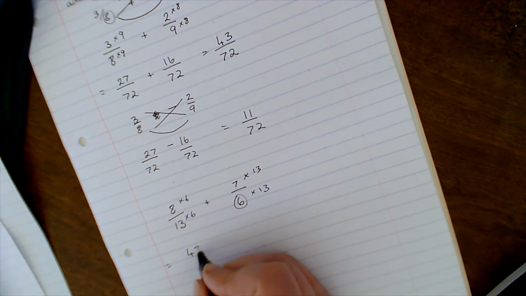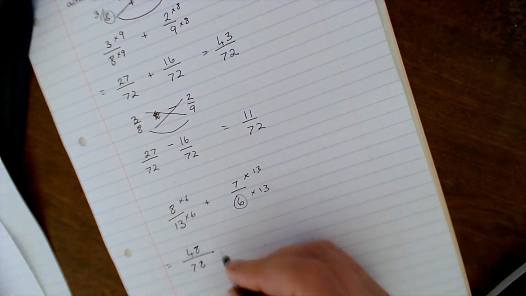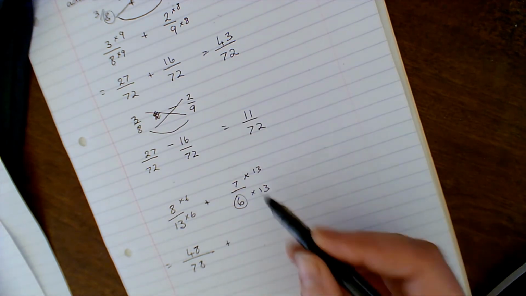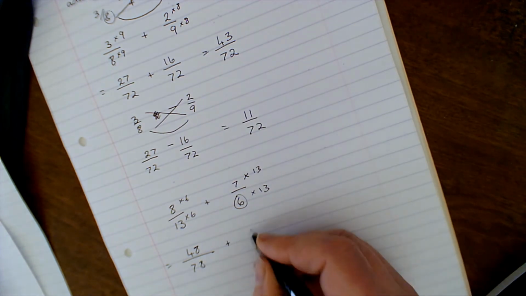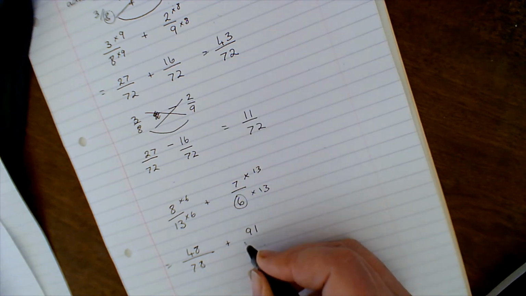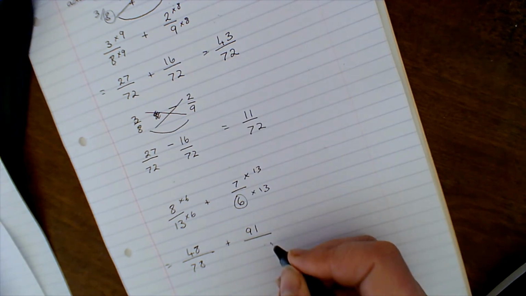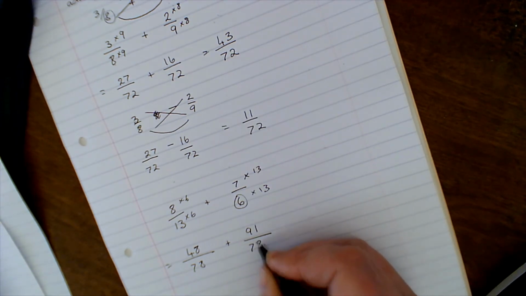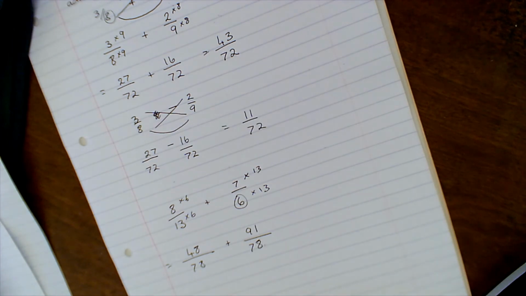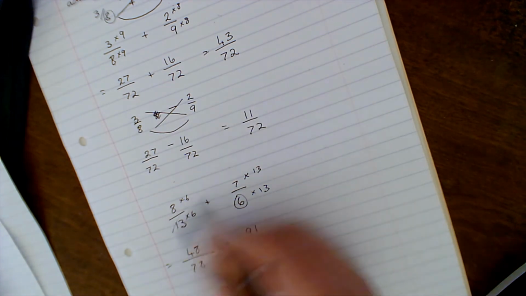And that will give you 48 over 78 plus 91 over 78. Let's just stop there.